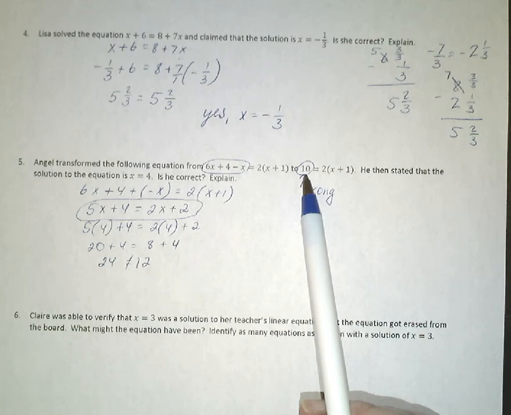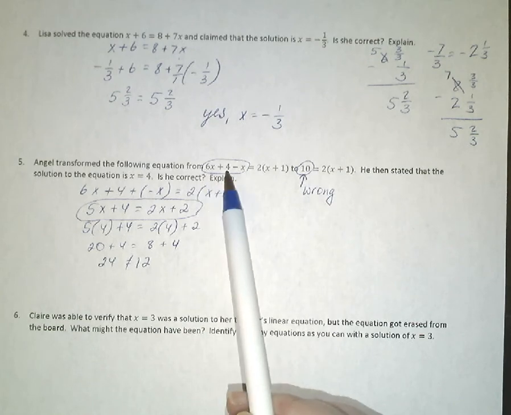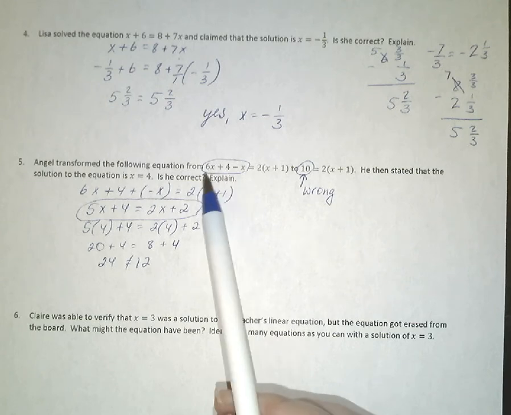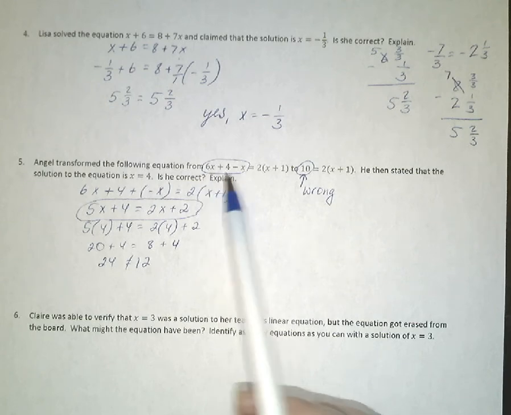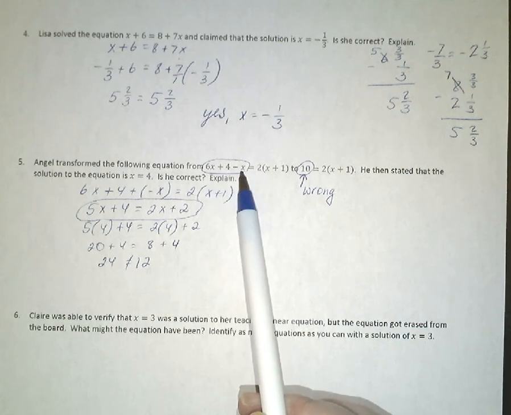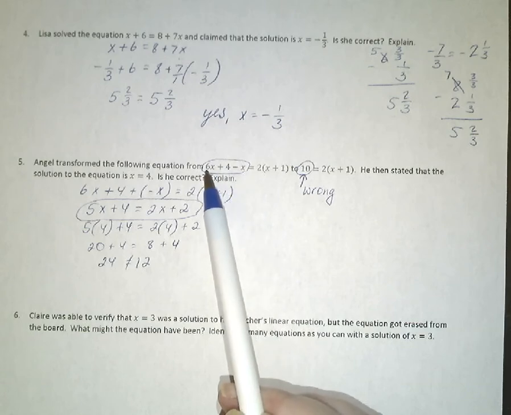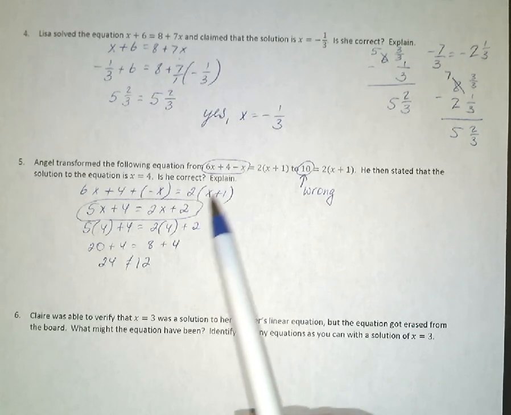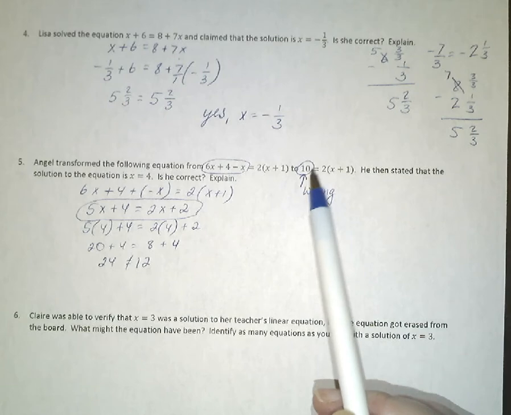I can see where Angel went wrong. It looks like he combined 6 and 4, which are unlike terms. You can't add them together. And it looks like you took away x from the 6x, which is right, but 6x's minus 1x is going to be 5x and not 6. Okay, so that 10 is absolutely wrong.